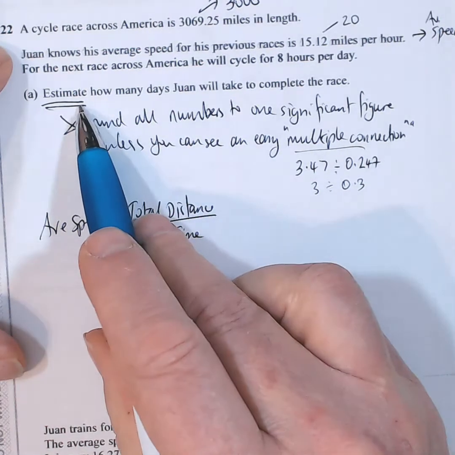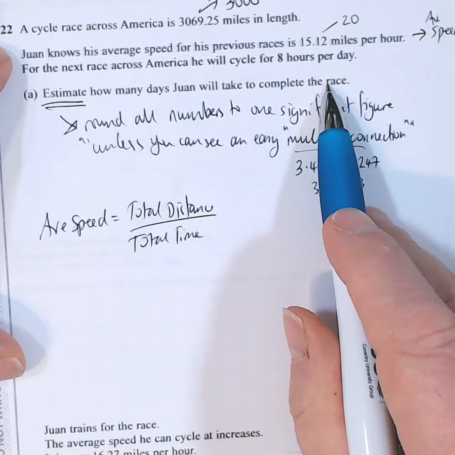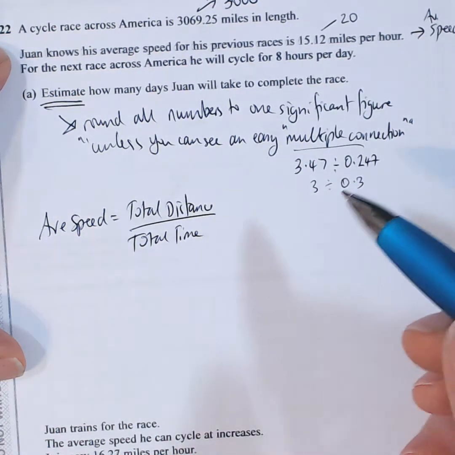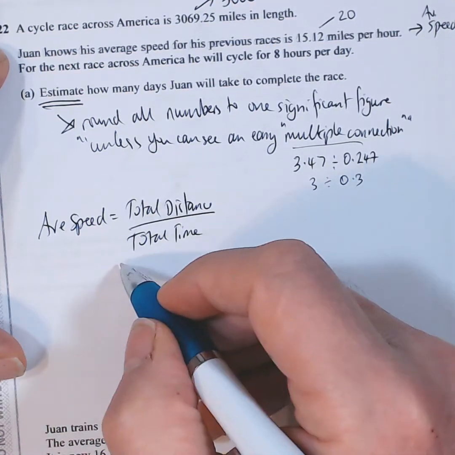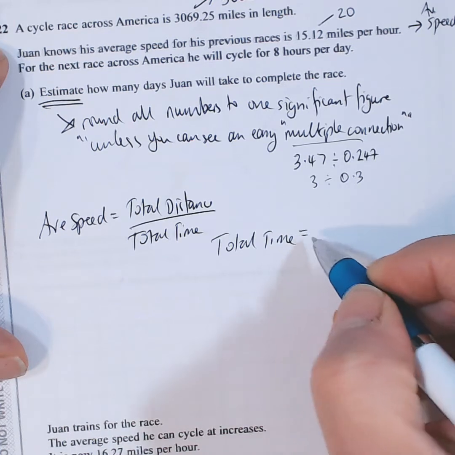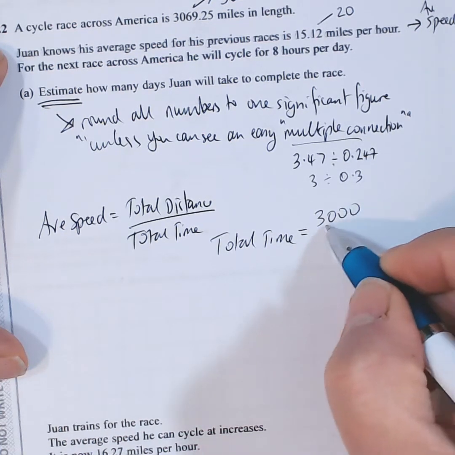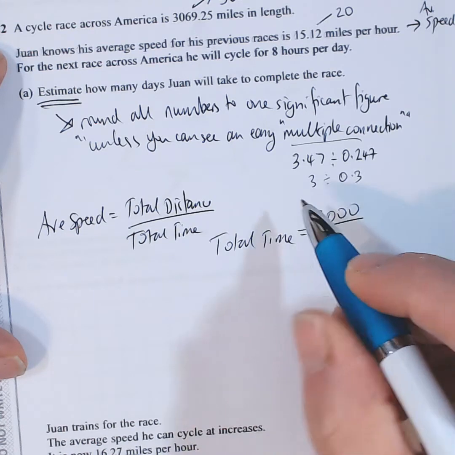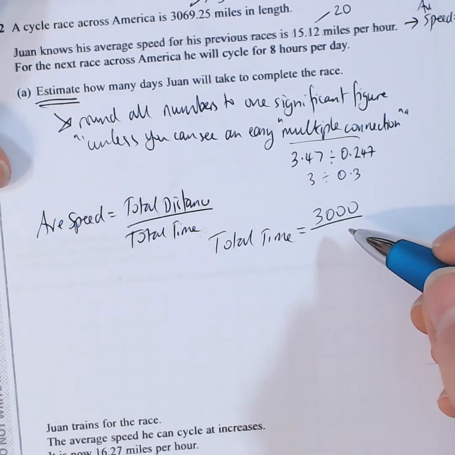So it's asking us to estimate how many days he'll take to complete the race. In other words, we need to know the total time taken. So total time will be equal to the total distance, 3,000, divided by the average speed. Now here's one of those connection things.